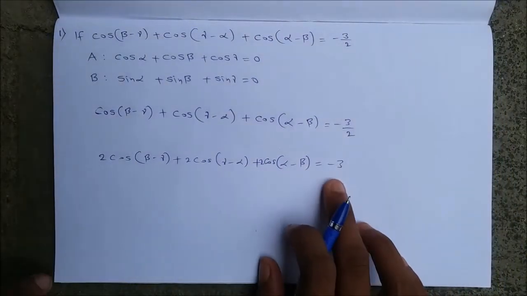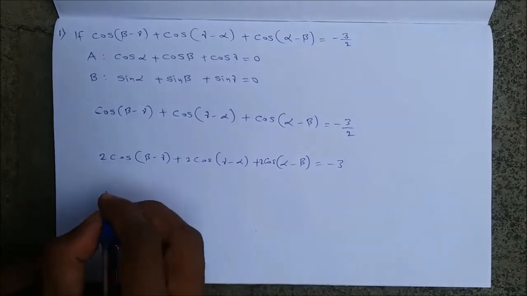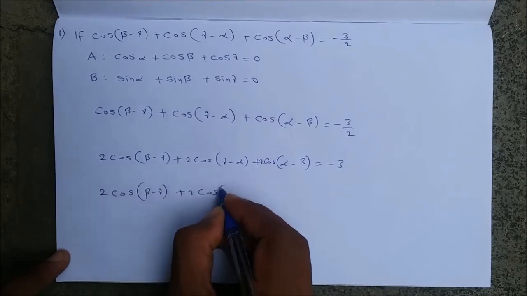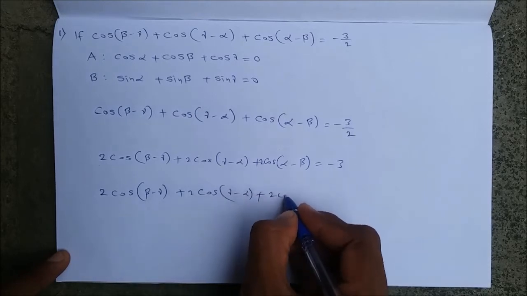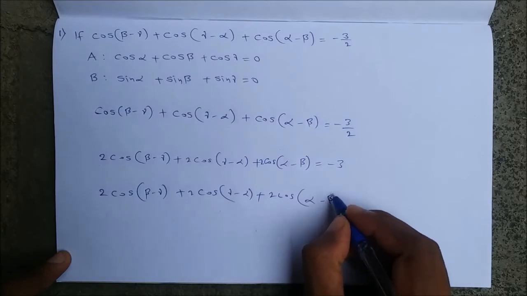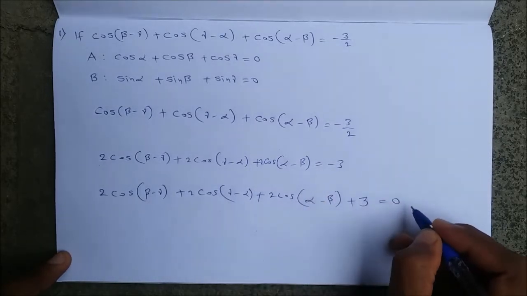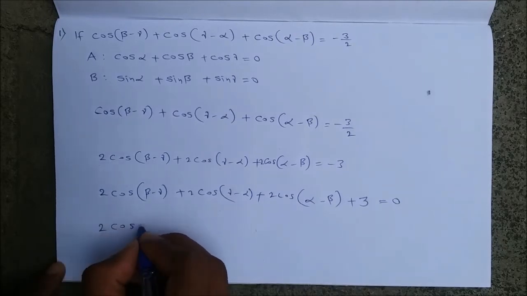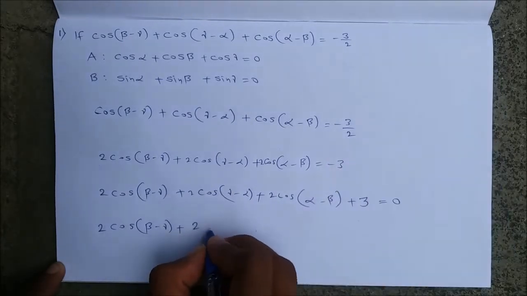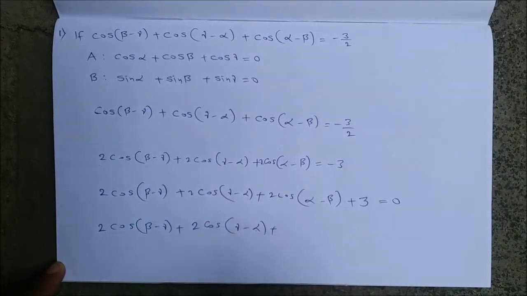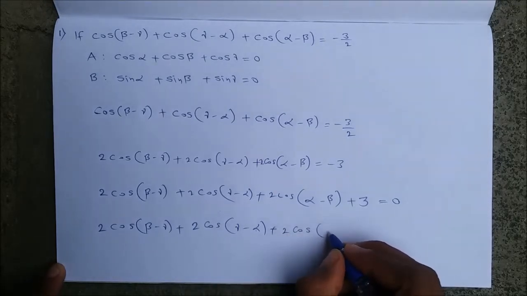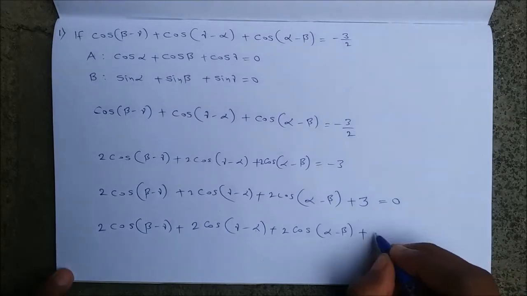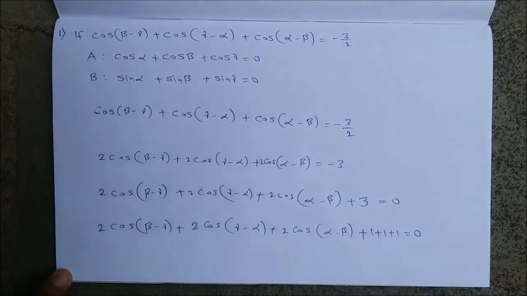Now this −3 which is there in the right side, I am taking this −3 also to the left side, so we will get 2cos(β − γ) + 2cos(γ − α) + 2cos(α − β). This −3, if I am taking to the left side, it will become plus 3, which equals 0. Now this total terms I will write as it is. So we get 2cos(β − γ) + 2cos(γ − α) + 2cos(α − β) plus, now this 3 I am writing as 1 + 1 + 1, which equals 0.